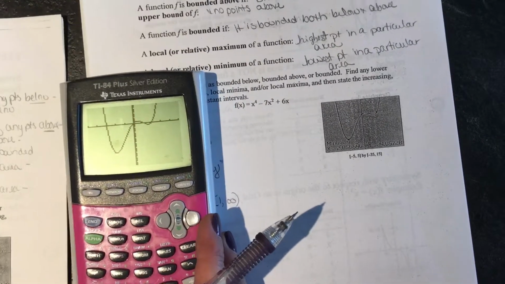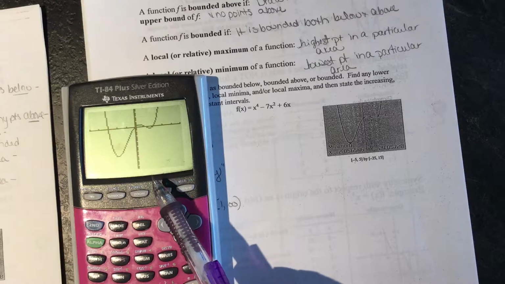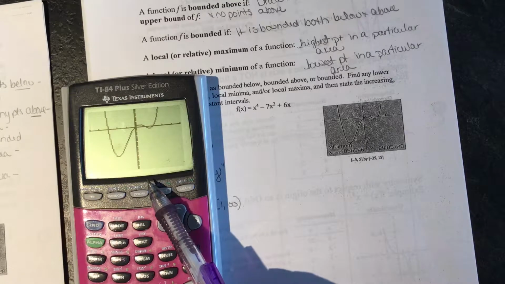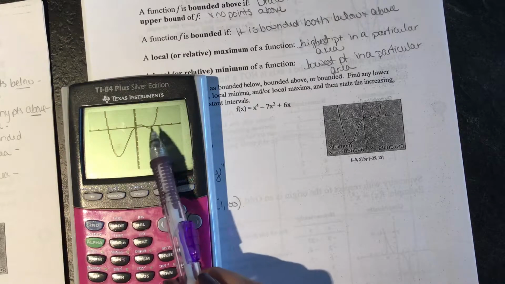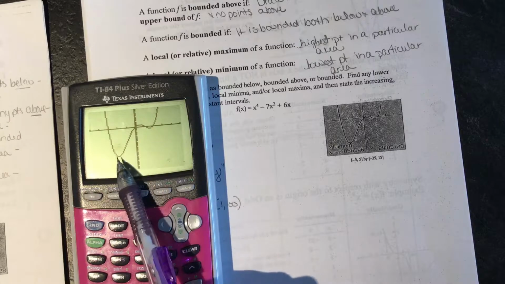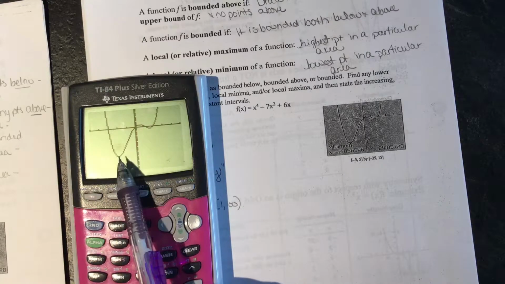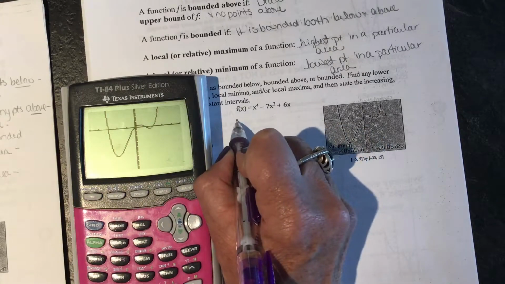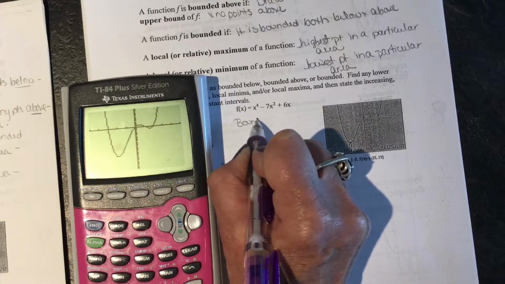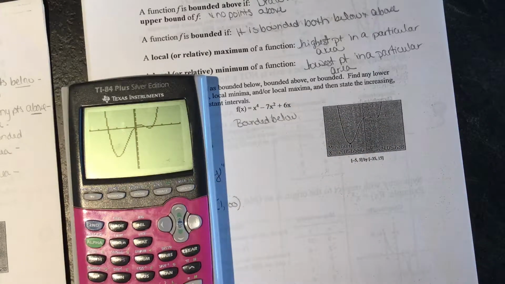I'm going to do the same thing. I'm going to record the boundedness, my max and min, and my increasing and decreasing. So I'll start with the boundedness. I see that I have a minimum here. I also have a minimum here. But since this is my smallest min, there's where I'm going to draw my horizontal line, and it does not appear that any points lie below that.